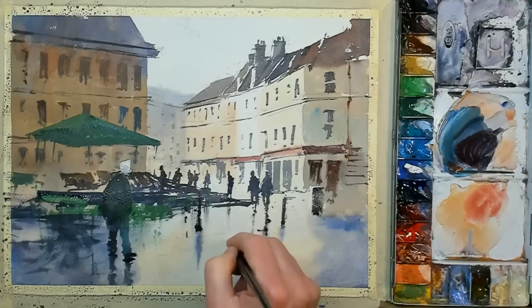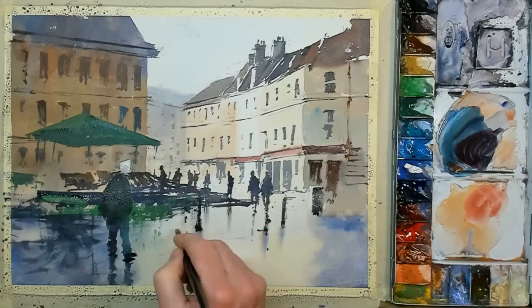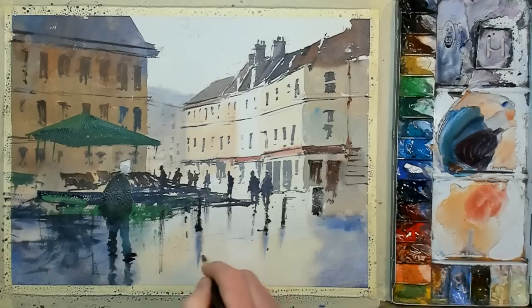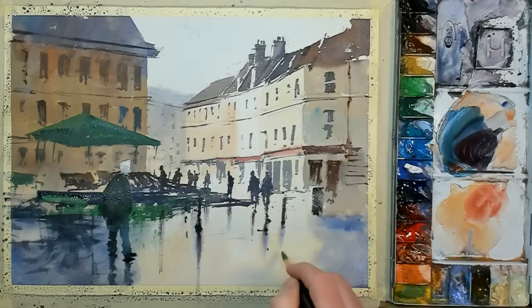Some extra soft reflections, just a few, drag them down a bit, strengthen up that one a bit.